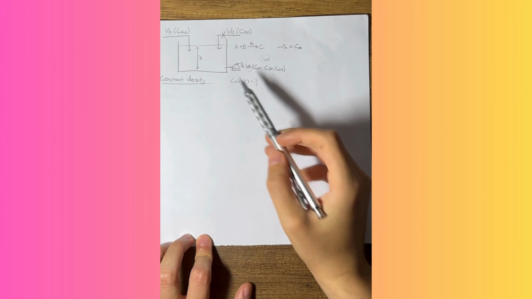Then we need to solve: integration factor mu times y equals the integral of mu times QT with respect to dt.